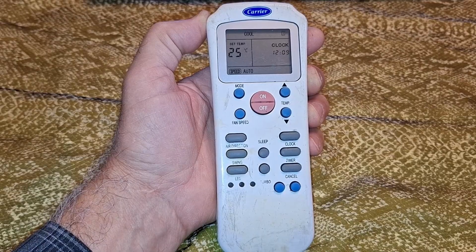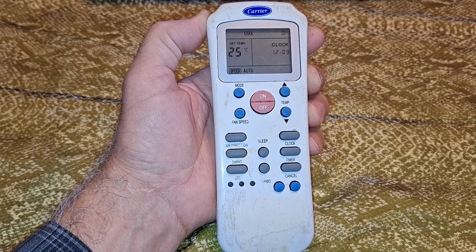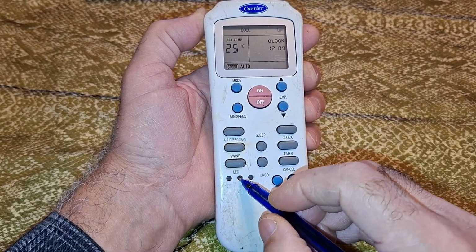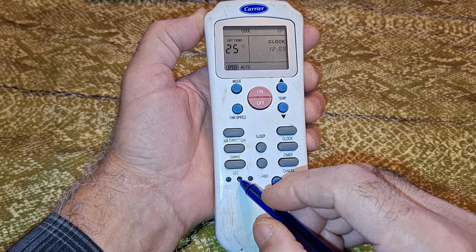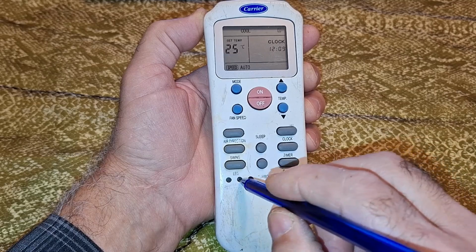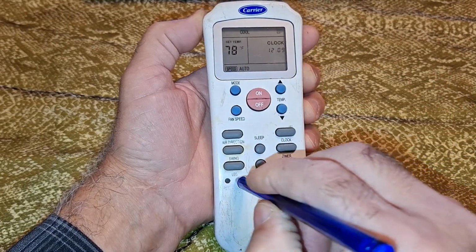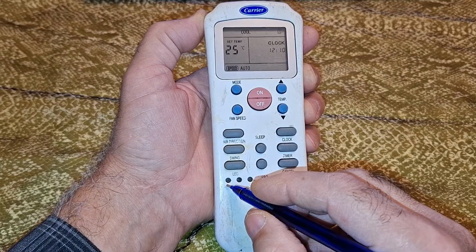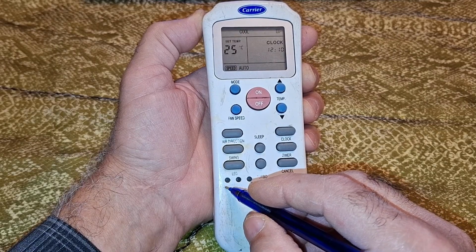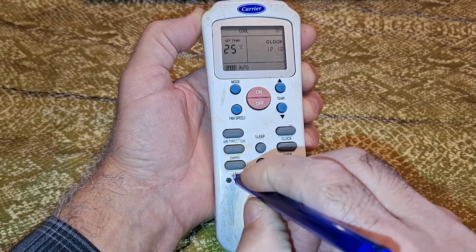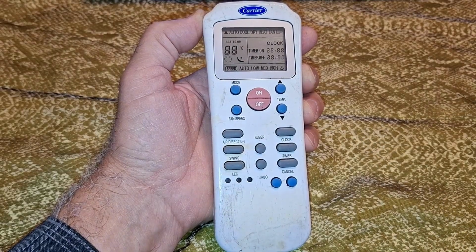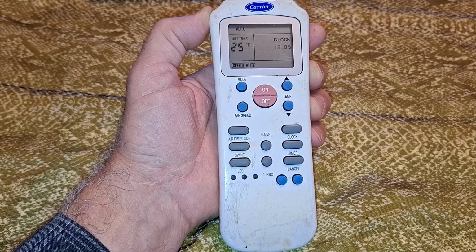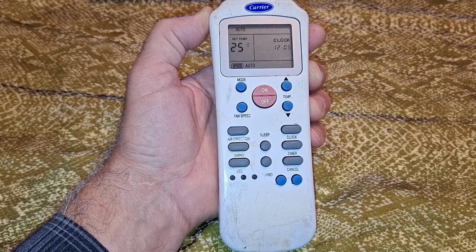This air conditioner has two more buttons that can be pressed with a pen. Press this button to switch from Celsius to Fahrenheit or vice versa. Fahrenheit, Celsius. The reset button is used to reset the air conditioner to its factory settings. After doing this, we will need to set the clock again.